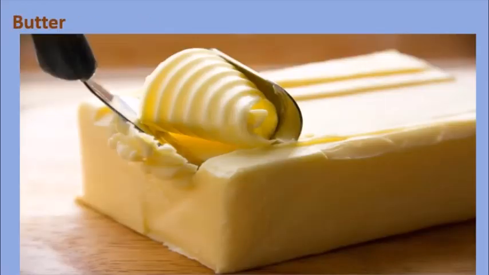Butter is also a milk product. Usually two types of butter are available in the market. One is sweet cream butter, and the other is culture butter. Microbes are used for the production of both types of butter.